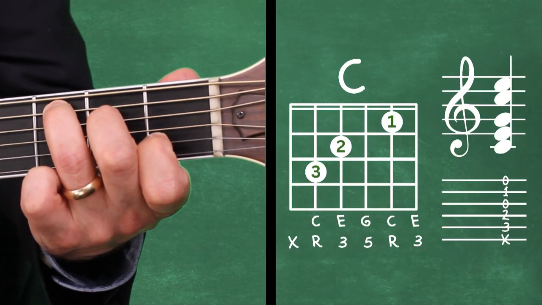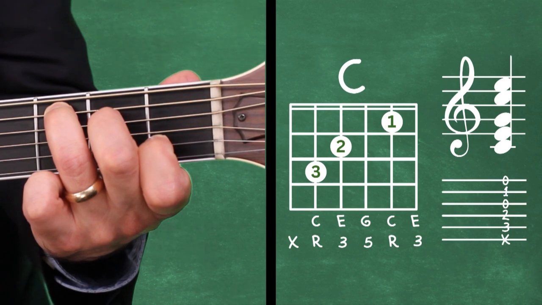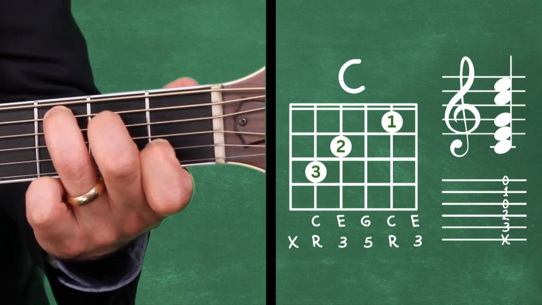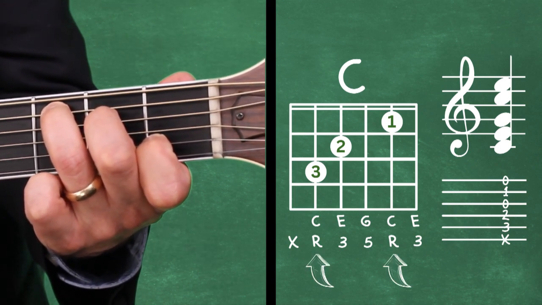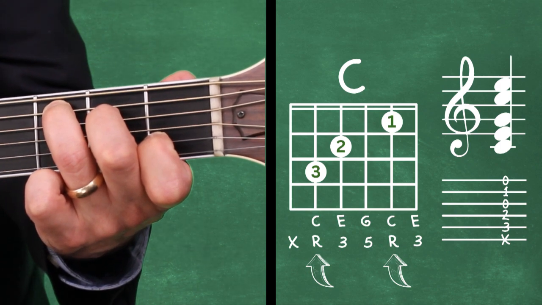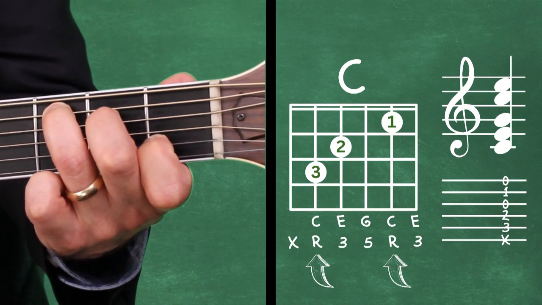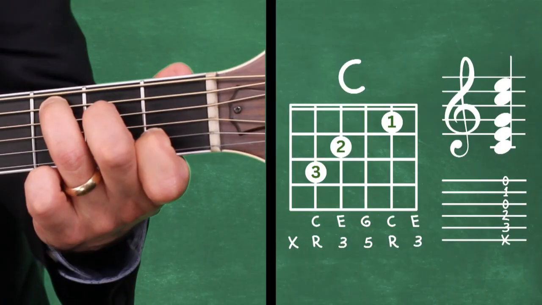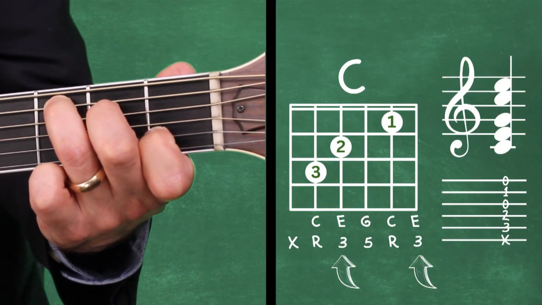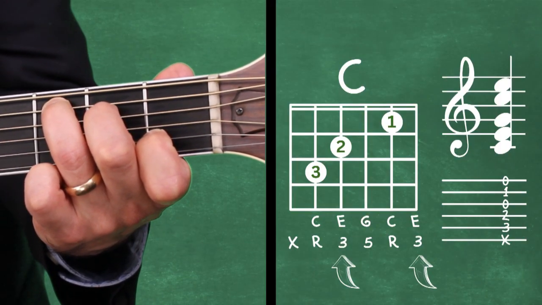If the notes in this chord are C, E, G, C, and E, can you tell me how many roots we have? C is the root, so we have 2 of them. 1 on string 5, played on the 3rd fret with our 3rd finger, and 1 on string 2, played on the 1st fret with our 1st finger. How many major thirds do we have? E is the major third, so also 2. We have E on the 4th string, played with our 2nd finger on the 2nd fret, and also as the open 1st string. So we have 2 C's and 2 E's, 2 roots and 2 major thirds.